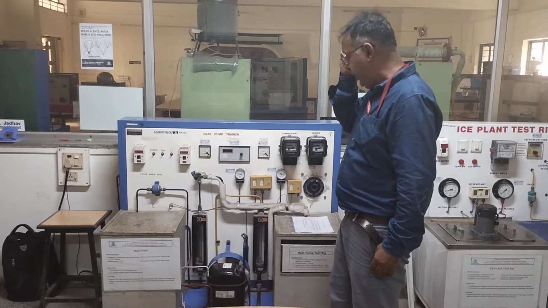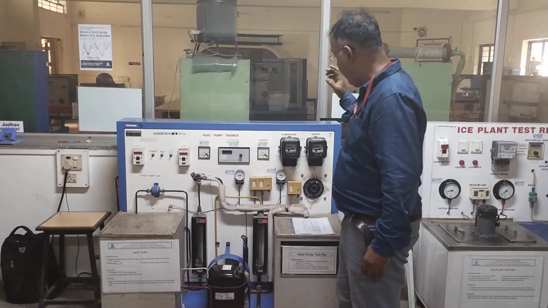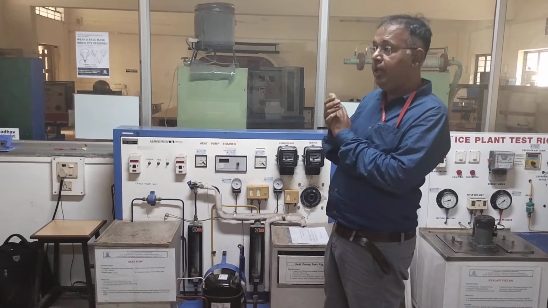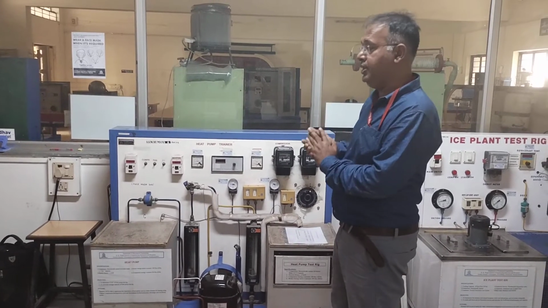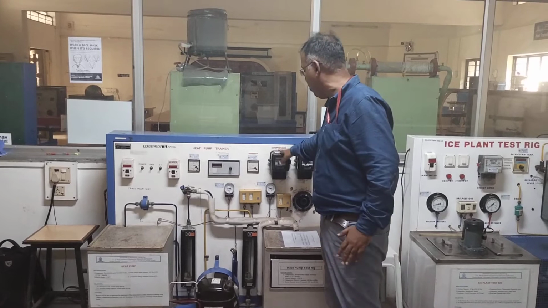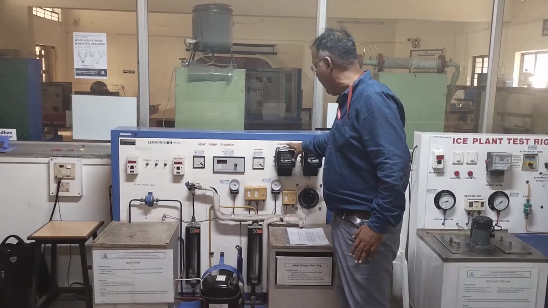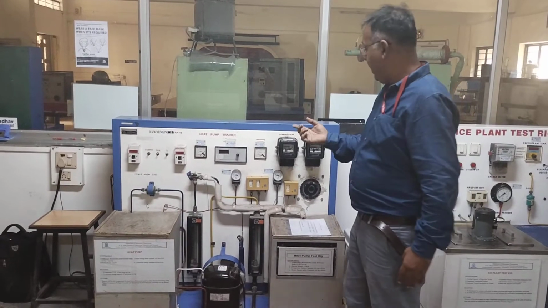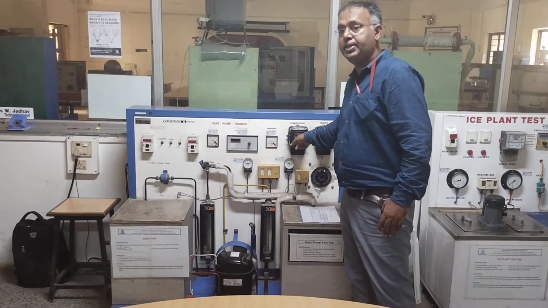Another important reading is the energy consumed by the compressor. Just as you have electric meters at your home, here you will find an analog meter. This analog meter has a disc which rotates, and it notes down the electricity consumption.